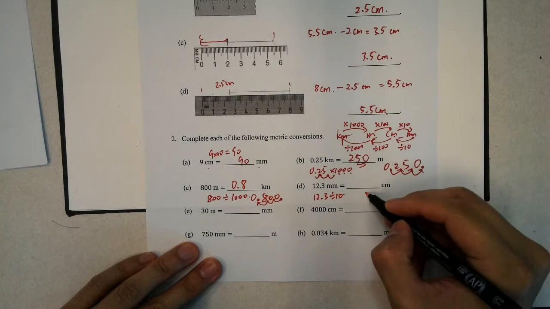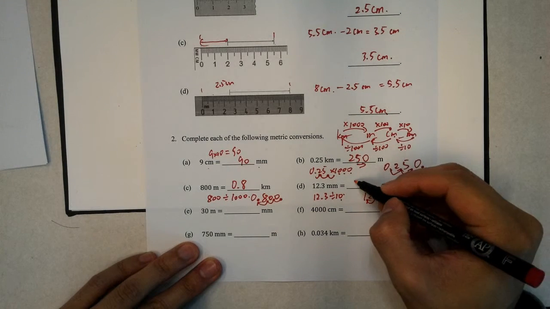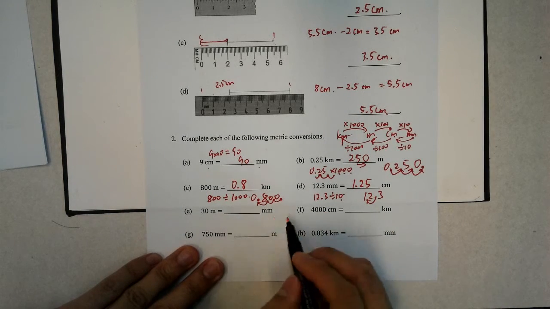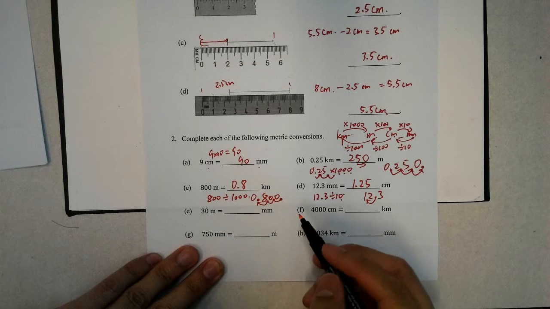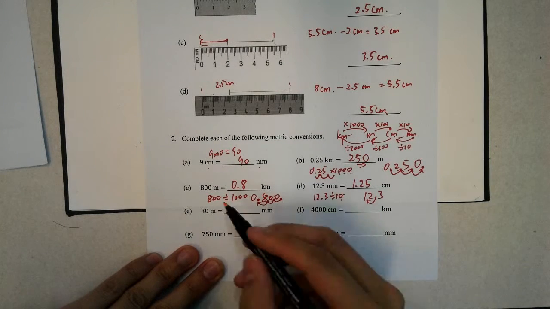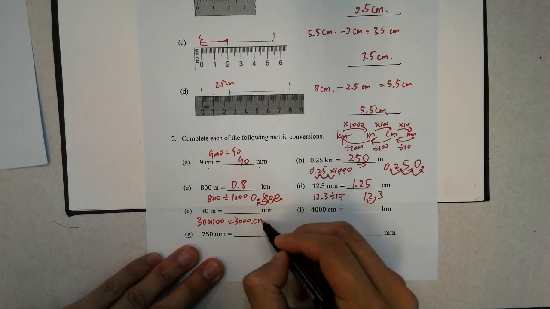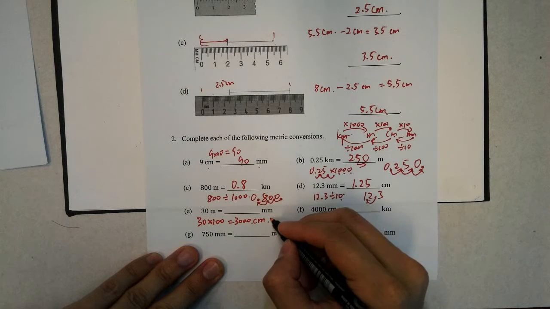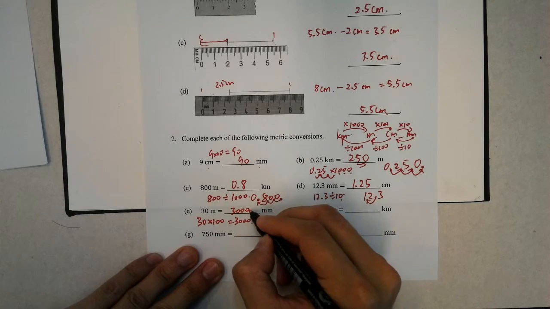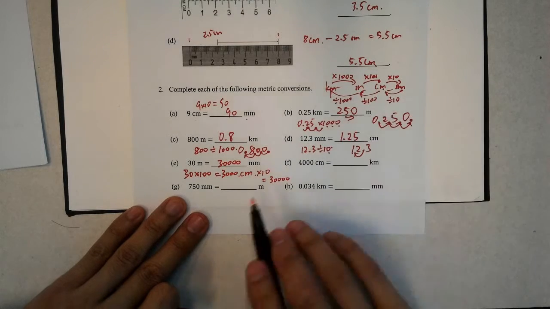Millimeters to centimeters divided by 10, so 12.5 millimeters. We move only once because 10 only has 1 zero. We move once, so it's 1.25 centimeters. So for the rest of them, if we have a unit like 30 meters to millimeters, we don't have meters to millimeters directly, so we convert the meters to centimeters first. We times by 100, so we have 3,000 centimeters. And then from centimeters to millimeters we times by another 10, so 3,000 times 10 is 30,000. So we need to use the middle unit to help us.